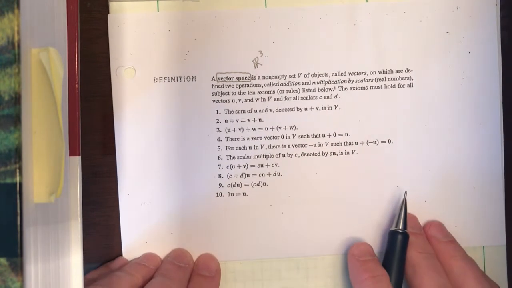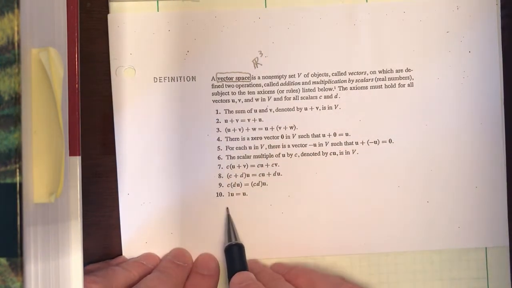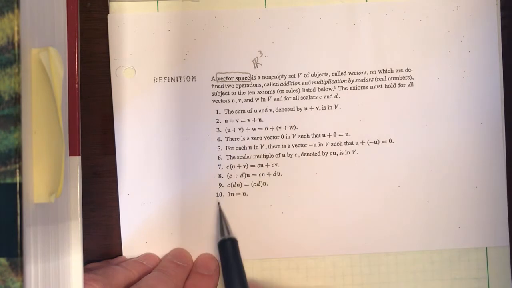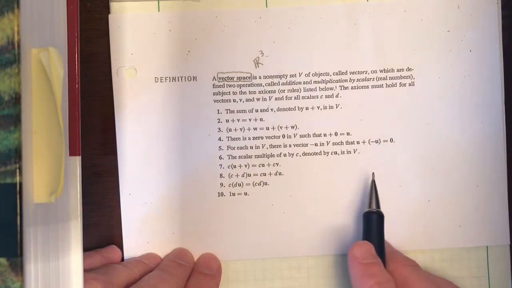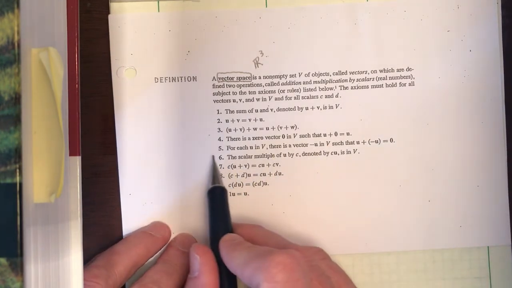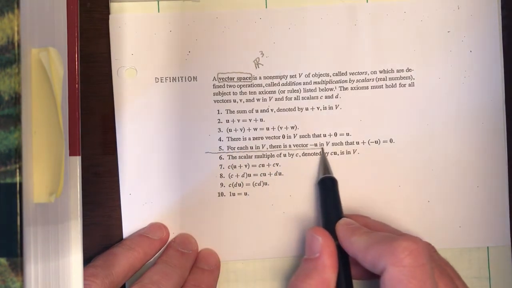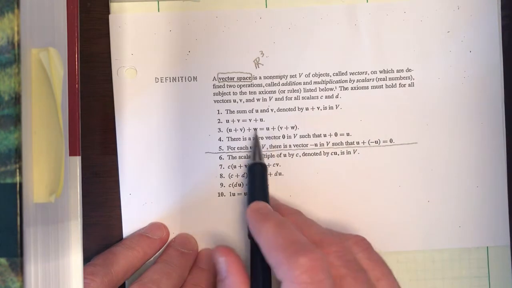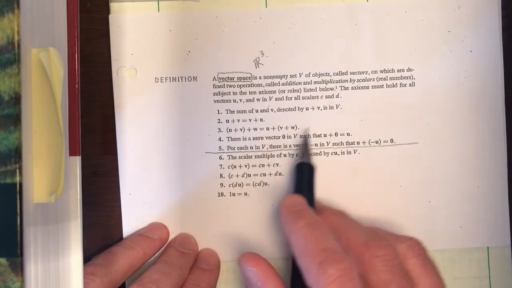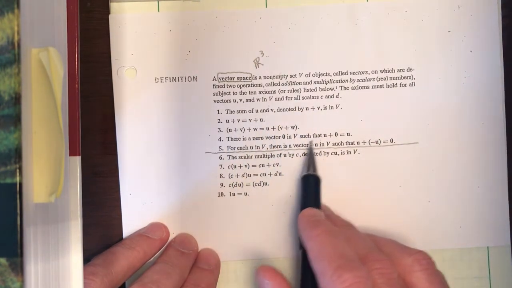So real quick, just looking at this list of 10 axioms, I don't want you to see this as just 10 random rules that must be followed. There's a nice structure to this. If I were to draw a line halfway through the list, you'll notice that the top 5 all have something to do with addition.